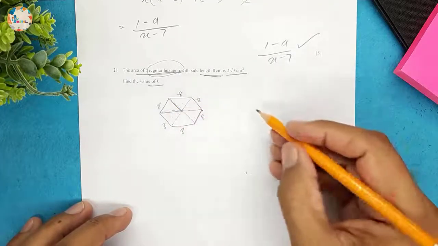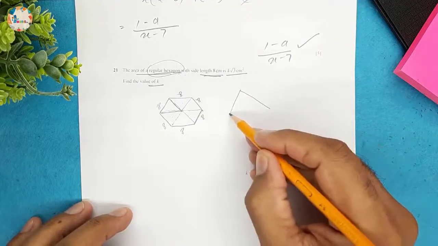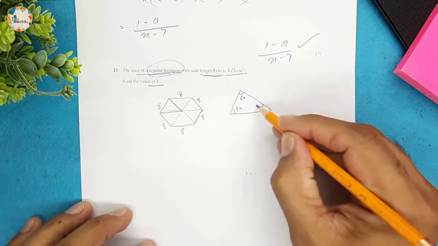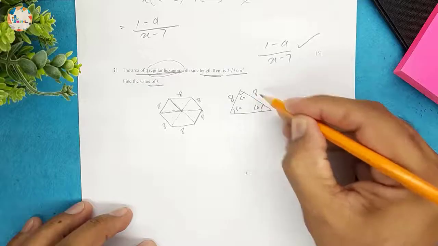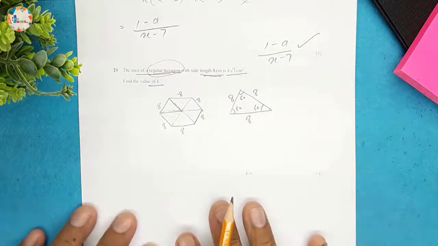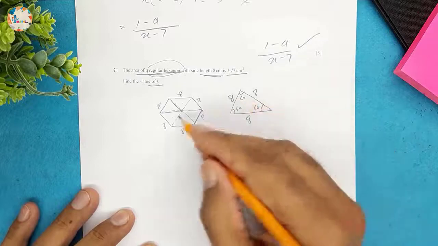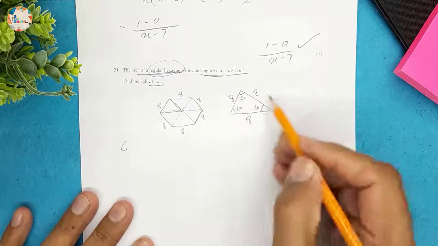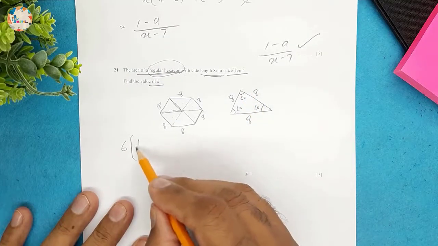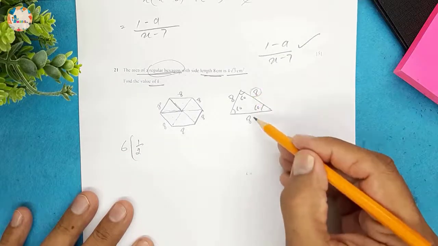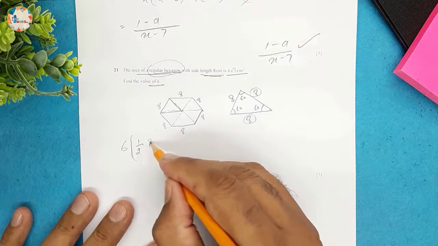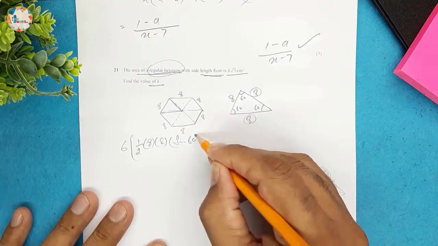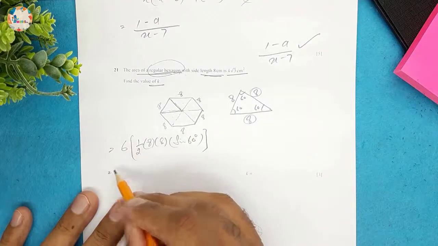If we consider only one triangle, for example, this one. So this angle is 60, this angle is 60, this angle is also 60, this side is 8, this side is 8, this side is 8. So we can apply area for triangle. If we find area of one triangle and multiply it by 6, we will get area of this hexagon. So it will be 6 times area of this one. Area of triangle, we know formula 1 by 2 into these two sides. Basically this is 8 into 8 and multiply by sine of angle, so sine of 60 degree, and this is done. So we'll have to find this.